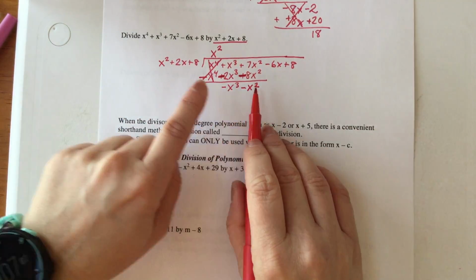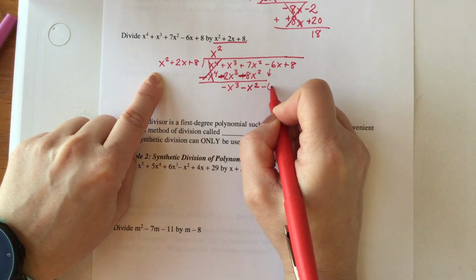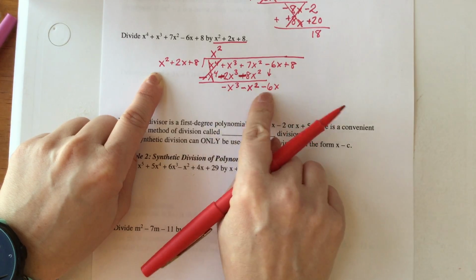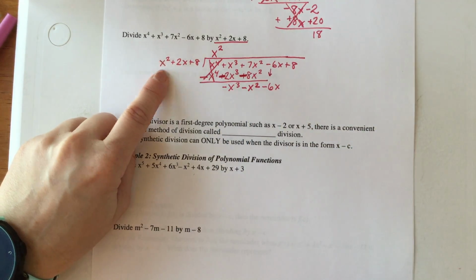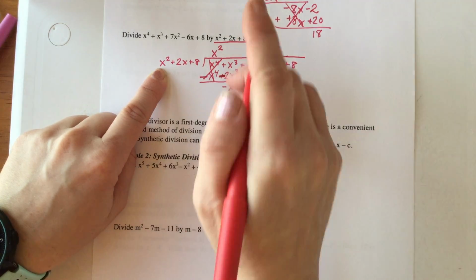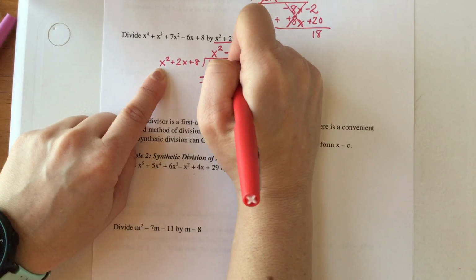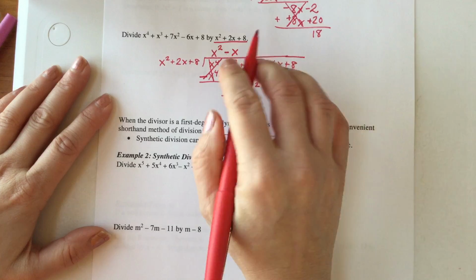I have 2 terms on the bottom, but because I have 3 on the outside, I need to drop down the next term so I always have the same amount here as I do on the outside. Start again. X squared needs to become negative x cubed. So I need a negative and I need 1 more x. Negative times a positive is a negative.